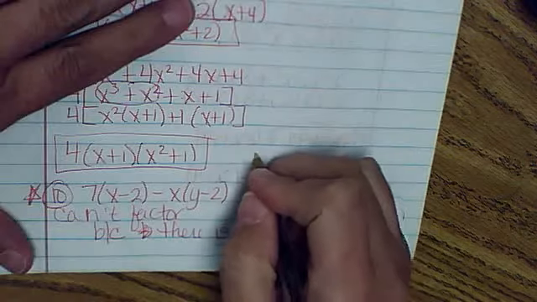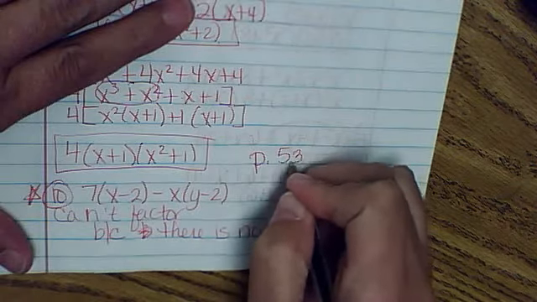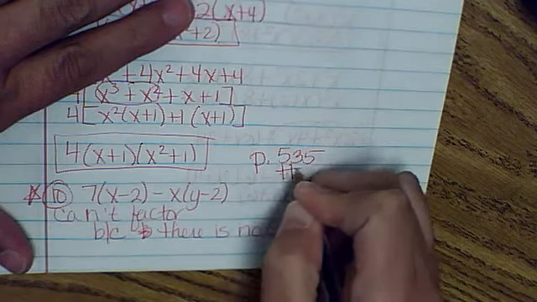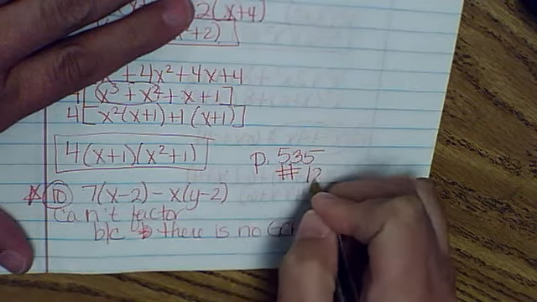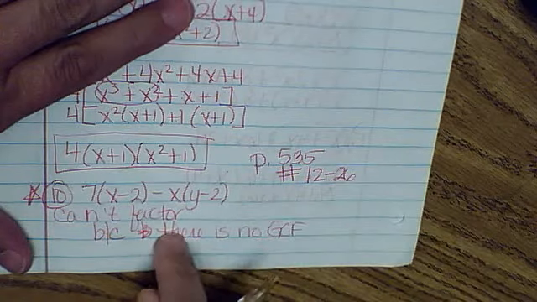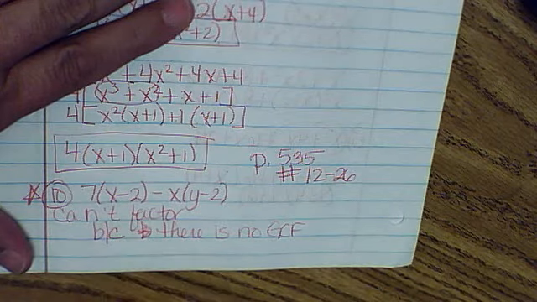And today's assignment is page 535, numbers 12 through 26. And remember, there's one cannot factor. Only one.